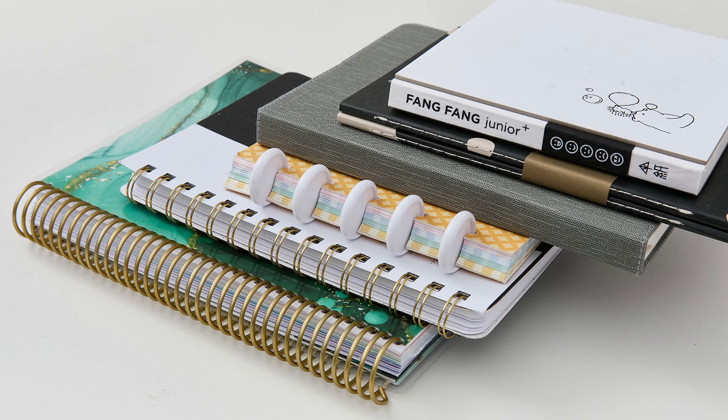So from a manufacturing perspective, using that continuous coil, it tends to be a lot cheaper than some of the other methods, which means that the planner can be more affordable for you as a consumer.